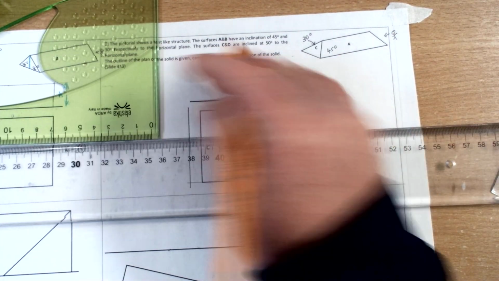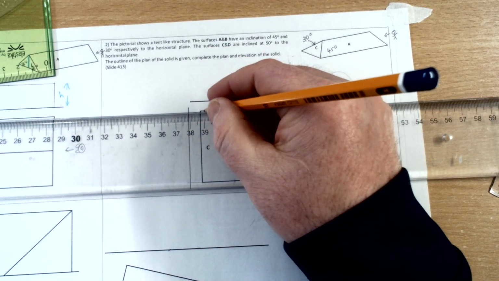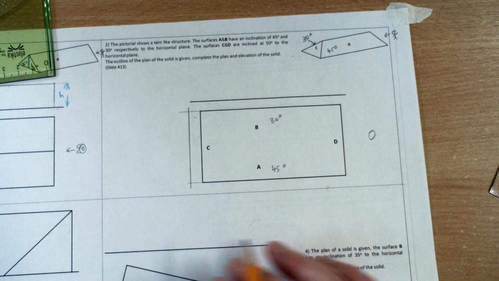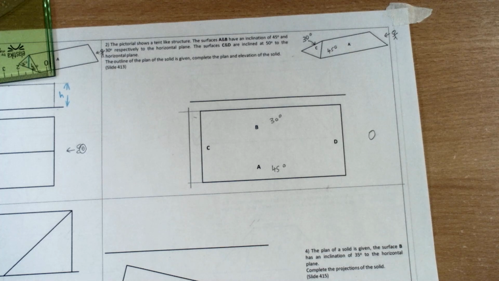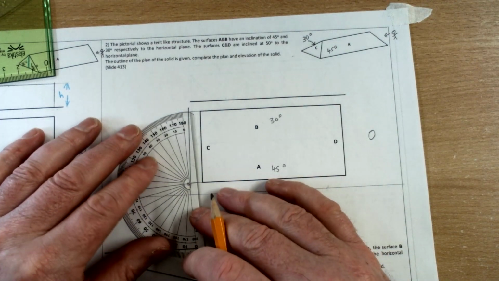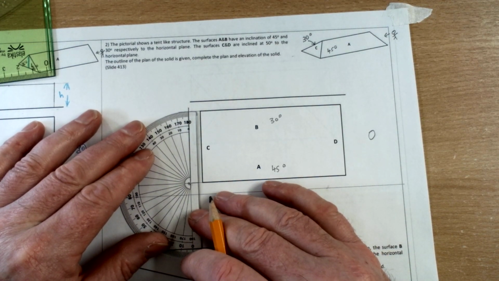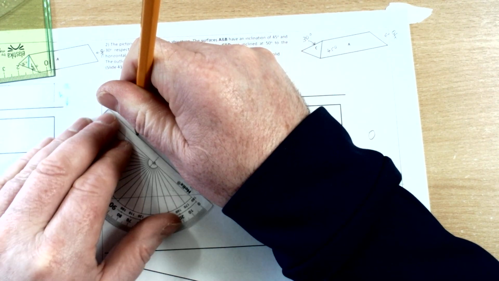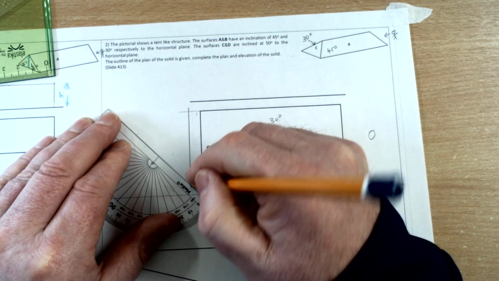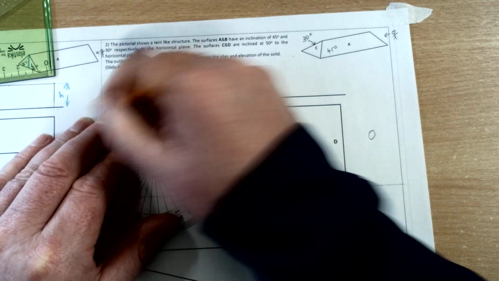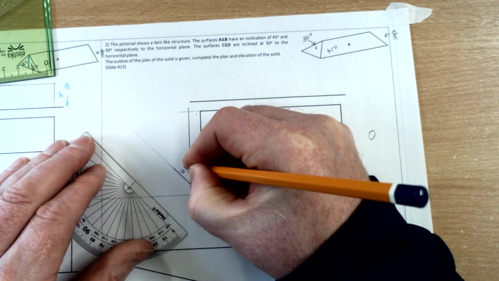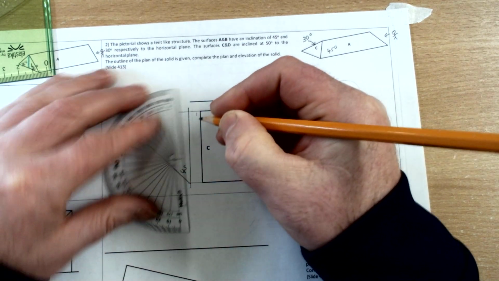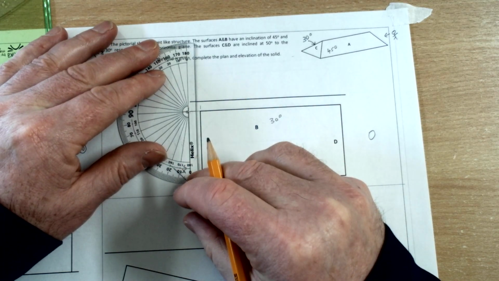That's on the ground, this is on the ground. Get your protractor. So this angle is 45. So that's 45. This one is 30.